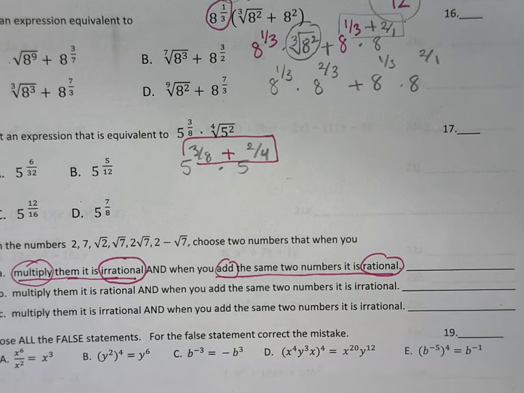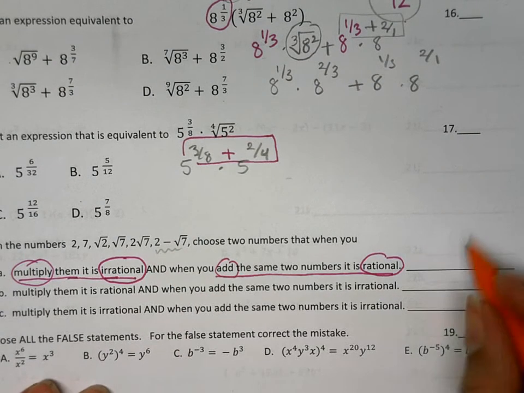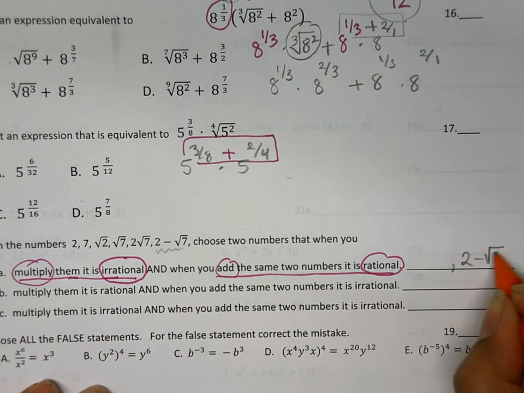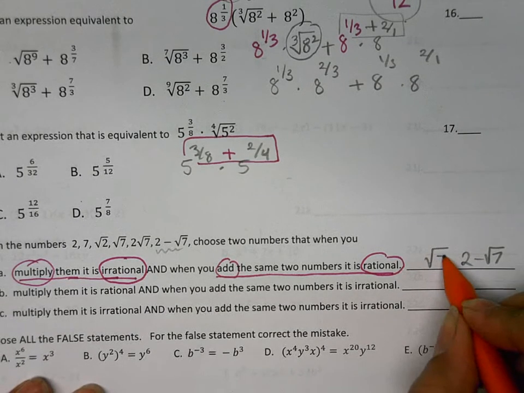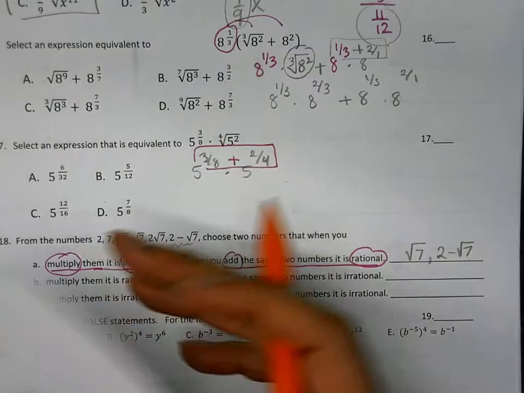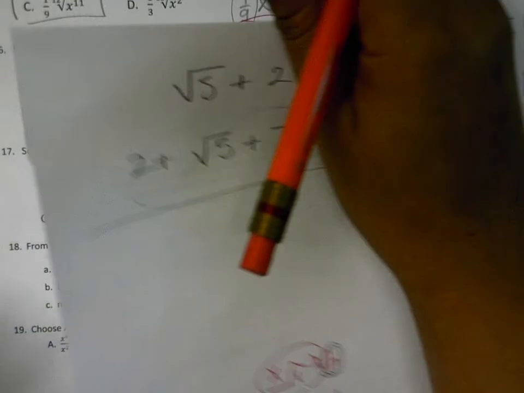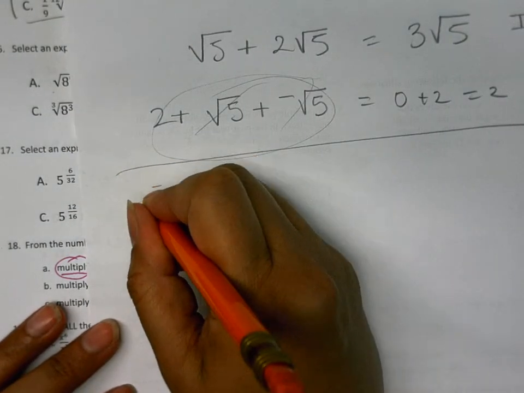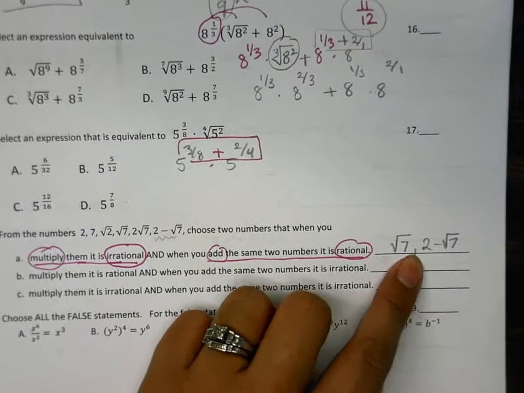I only see one that has a negative. That's this one here. So 2 minus root 7 with what other number? 7 or root 7? Okay, we're going to check it. What did it say first? When you multiply them, it is irrational. Root 7 times, what did we say was the other one? 2 minus root 7.